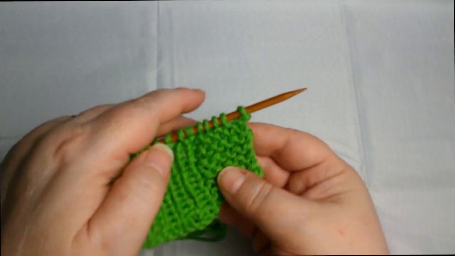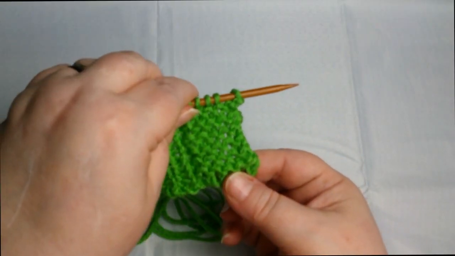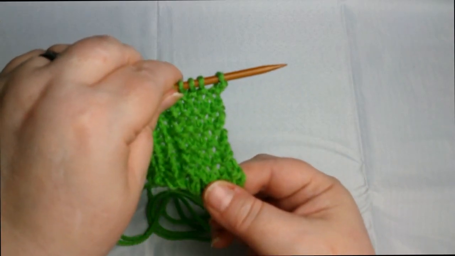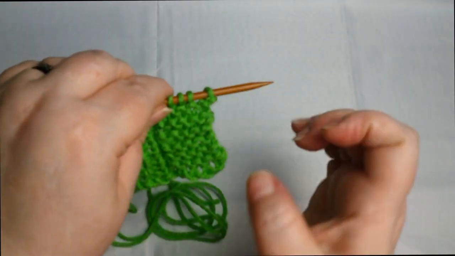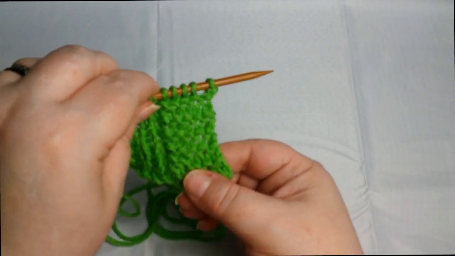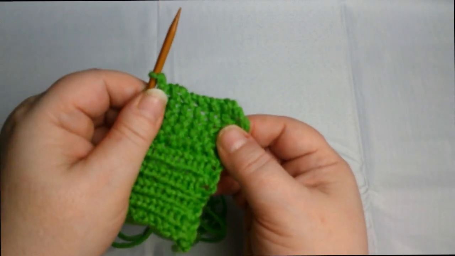This is usually done to make an elastic edge on the vertical edges, and you can see it adds some stretch.